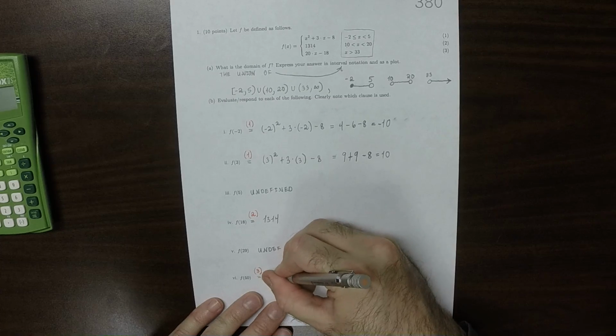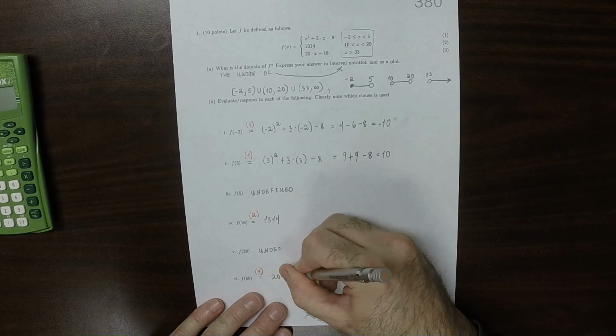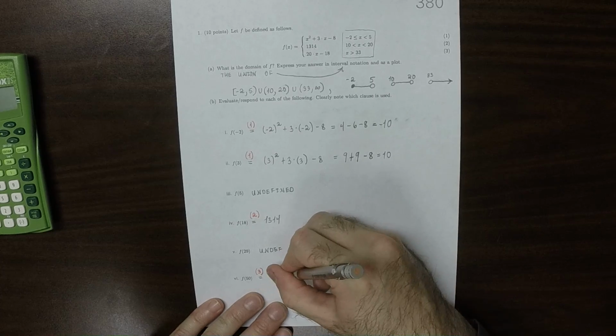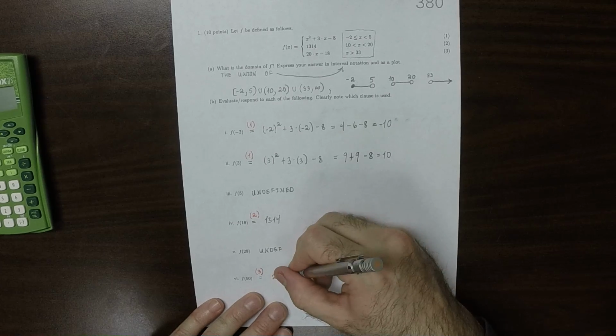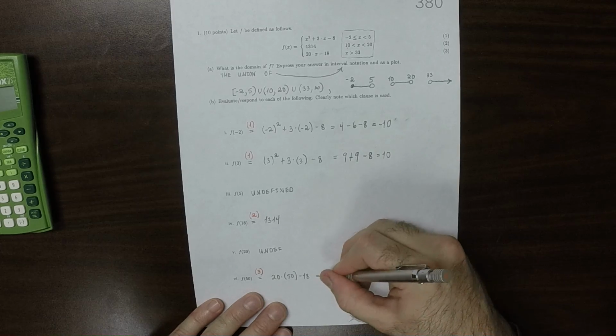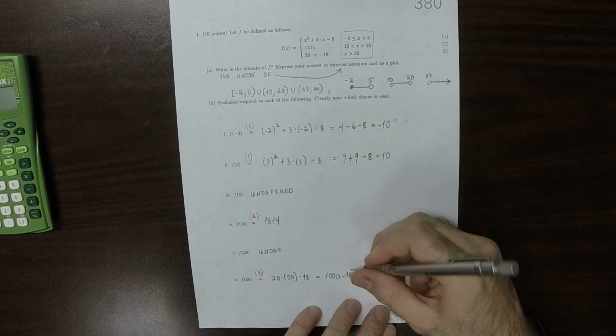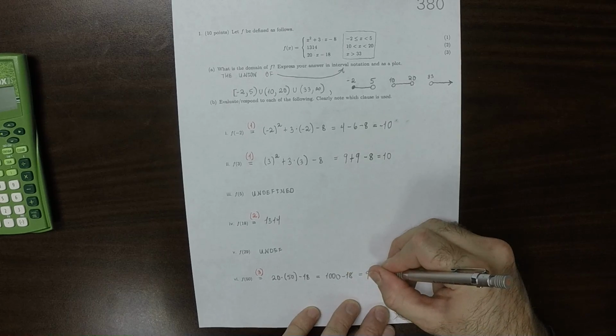So that would be 20 multiplied by 50 minus 18. Well, that'd be 10 and then 2 zeros, so that'd be 1,000 minus 18. So that'd be 982.